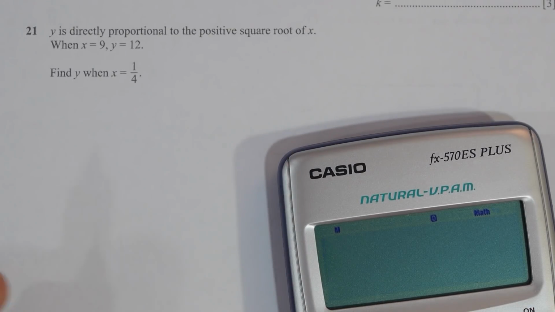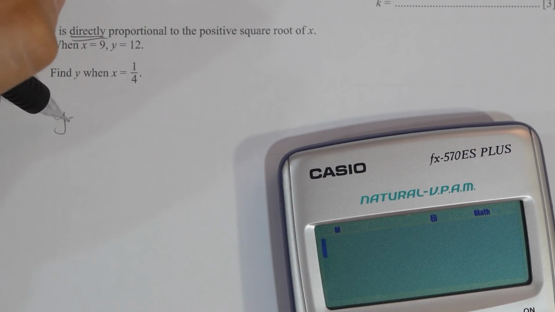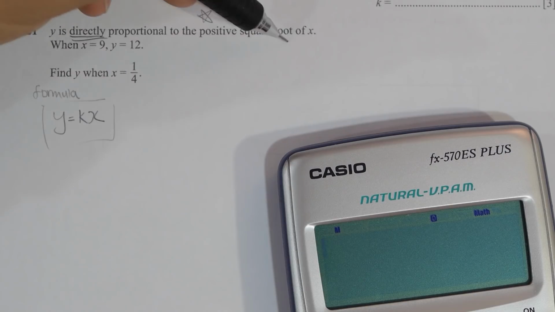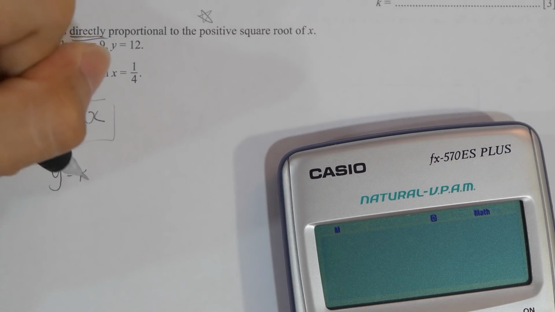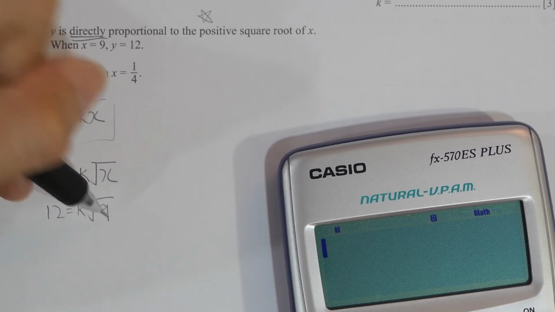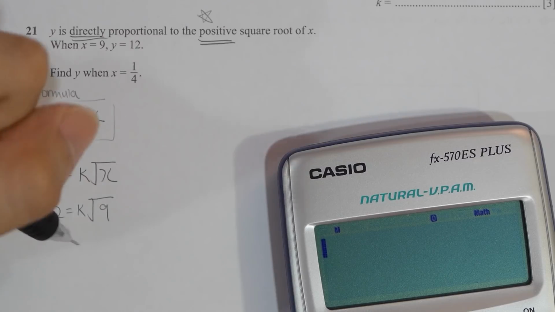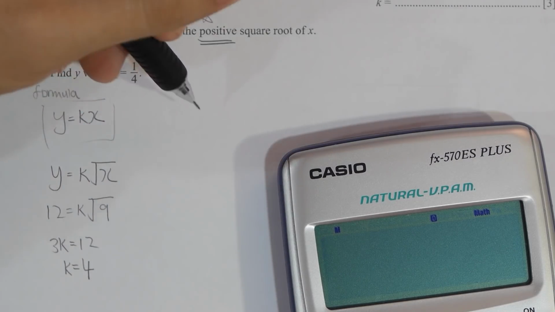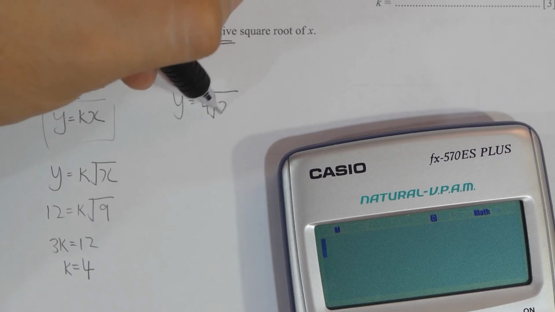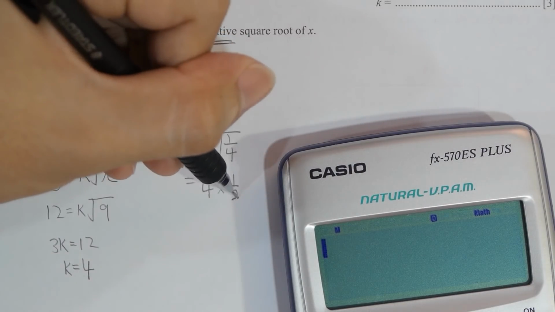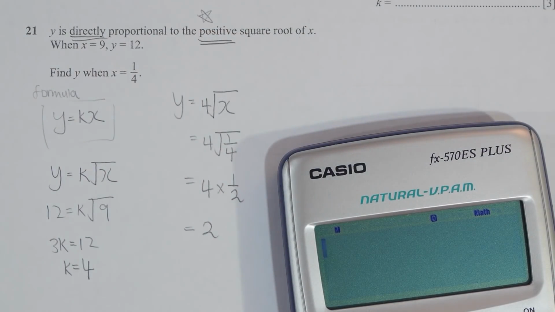For question 21, y is directly proportional to the positive square root of x. So according to the formula y equals kx, you need to change the x into square root x. Then substitute the values in to find the value of k first, which is 4. So with that being said, you key in 1 over 4 into the x position, then you get the final result of y equals 2.